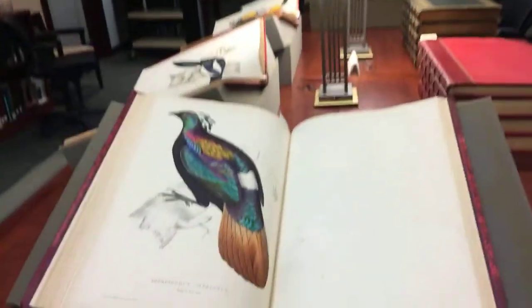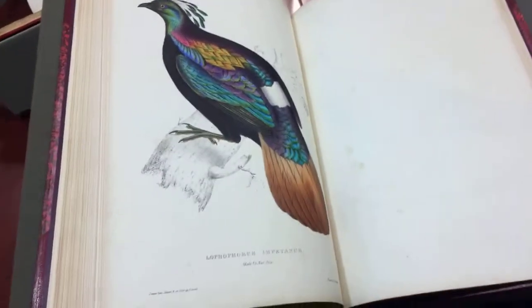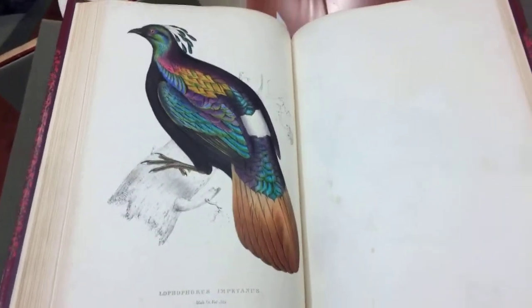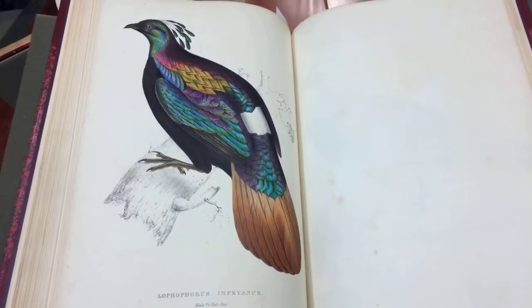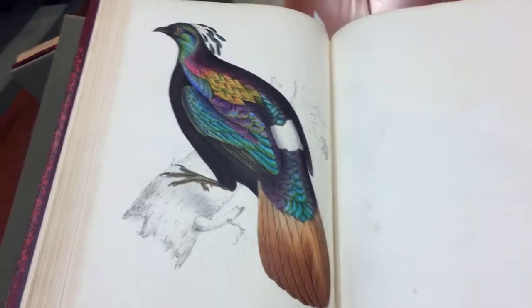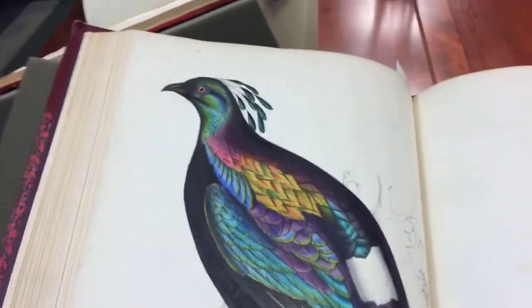And she did it. She taught herself lithography, and the book called A Century of Birds from the Himalayas was released in 1831. And it was actually published between the years 1831 and 32, which I will get back to shortly.